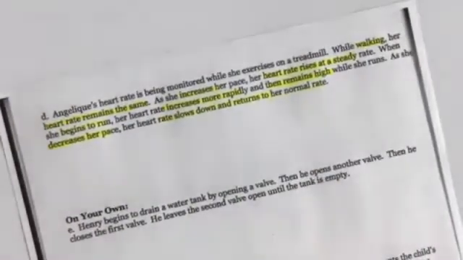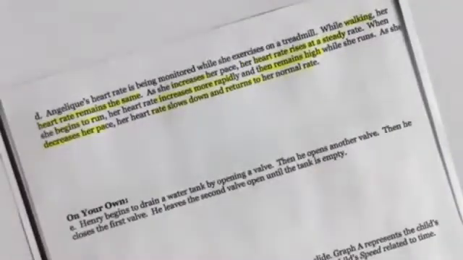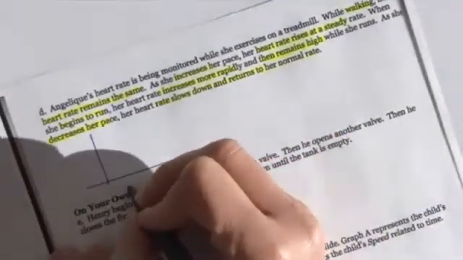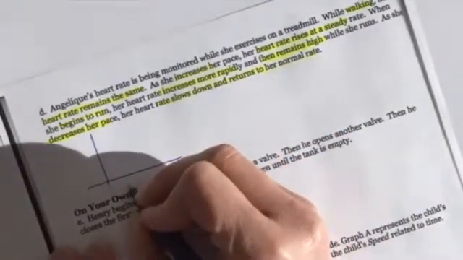Okay, so if we are going to sketch a graph for this, and I keep reminding you that we're just sketching, we have probably down here would kind of be like the activity.